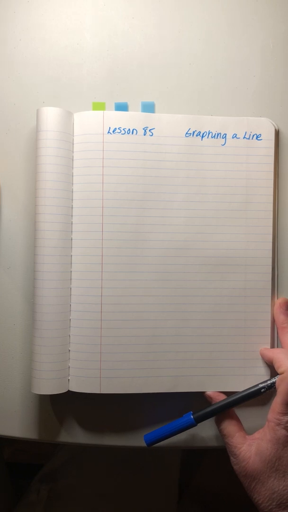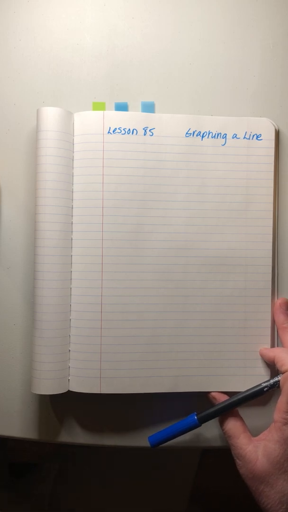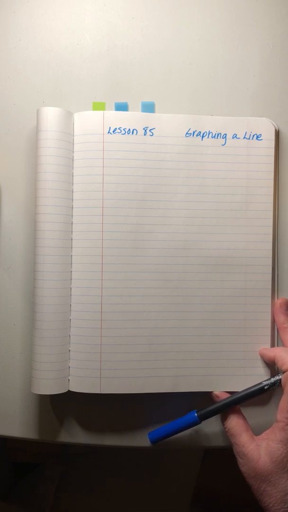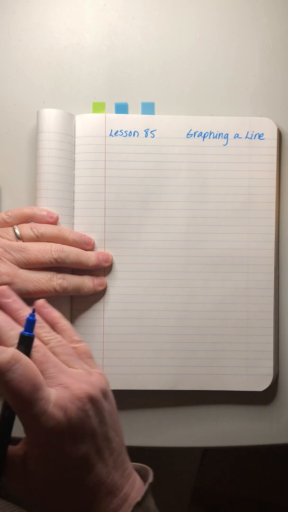Lesson 85, graphing a line. You guys, this is a great topic that we're going to be talking about for the rest of your high school algebra career and perhaps even longer. This is a doozy. We're going to embellish it. We're going to start on it today, and we're just going to add to it.